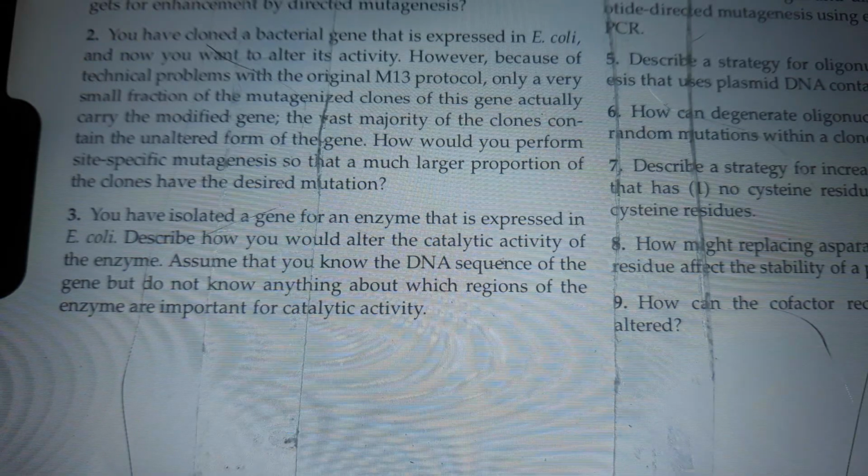Question number 1. What physical and chemical properties of enzymes are targets for enhancement by directed mutagenesis? 2. You have cloned a bacterial gene that is expressed in E. coli, and now you want to alter its activity. However, because of technical problems with the original M13 protocol, only a very small fraction of the mutagenized clones of this gene actually carry the modified gene. The vast majority of the clones contain the unaltered form of the cloned gene. How would you perform site-specific mutagenesis so that a much larger proportion of the clones have the desired mutations?